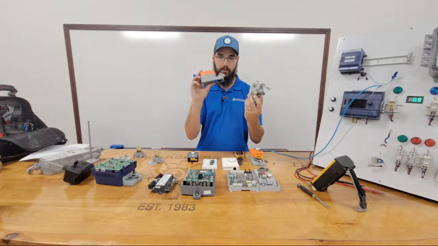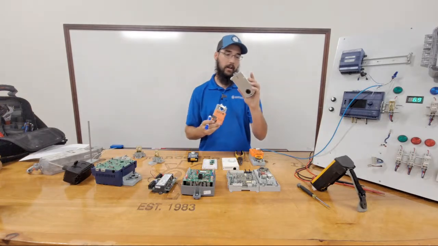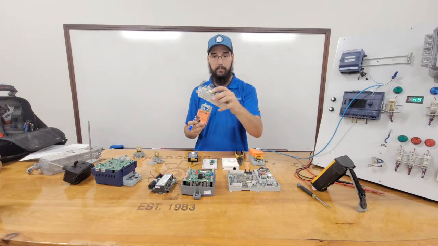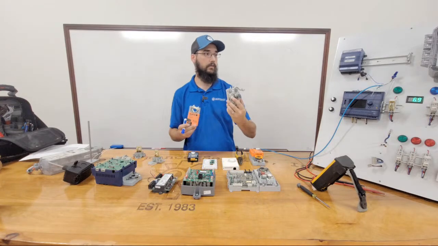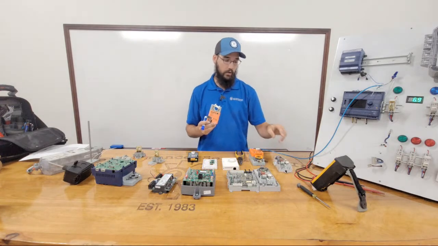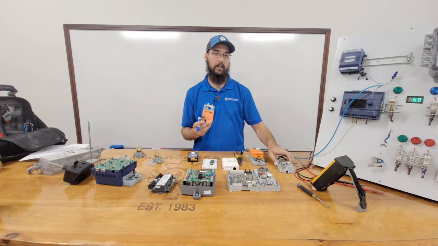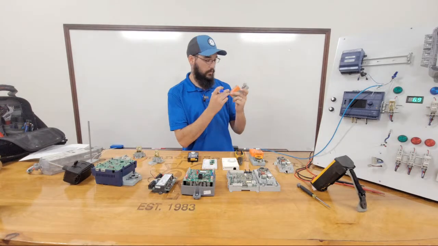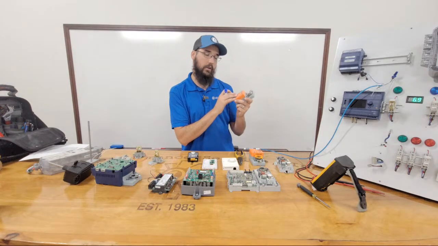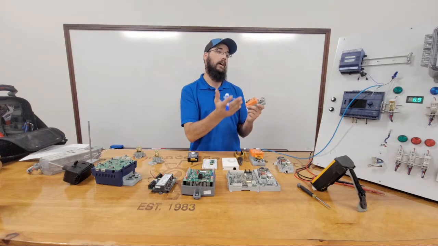I can't open this one because it doesn't really go back together all that well. But that little big silver round thing in there is your motor for the actuator. You can actually see the little shaft spin in there whenever you activate it, and you can watch it turn.